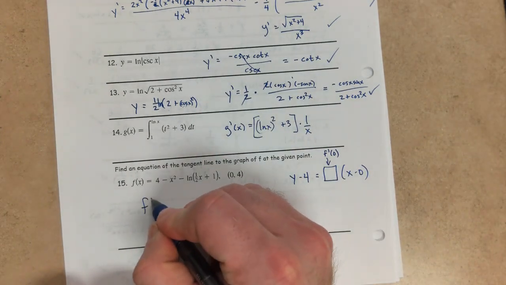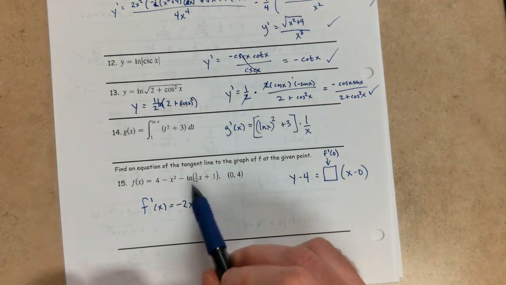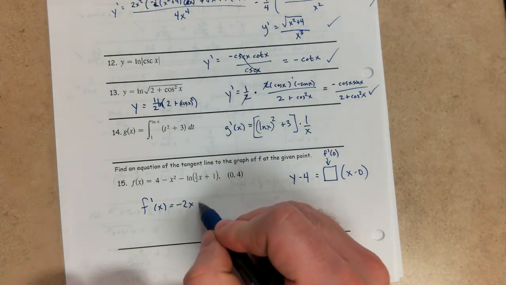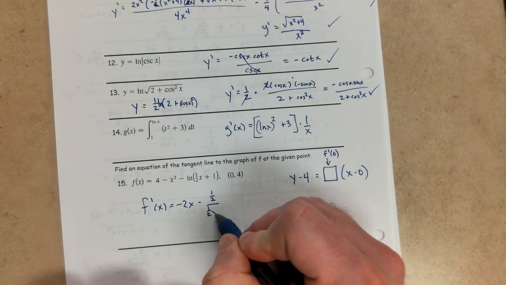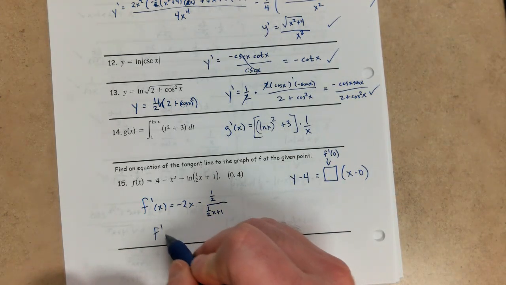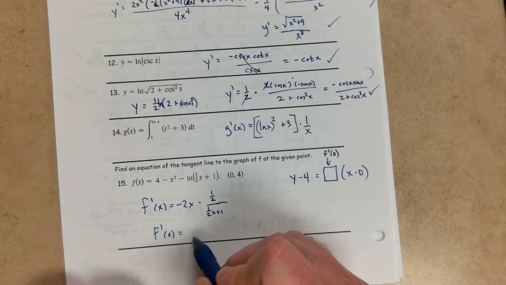So when we find the derivative here, it's going to be negative 2x, and then we're going to do u prime over u, and we're subtracting it, so it's going to be minus 1/2 all over 1/2 x plus 1. So now I want f prime of 0, so we go ahead and plug in 0.